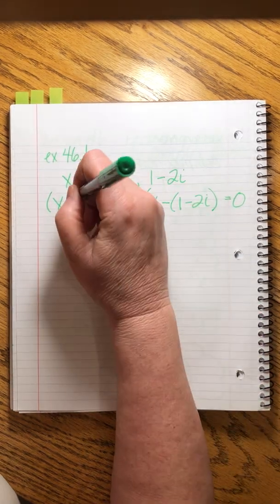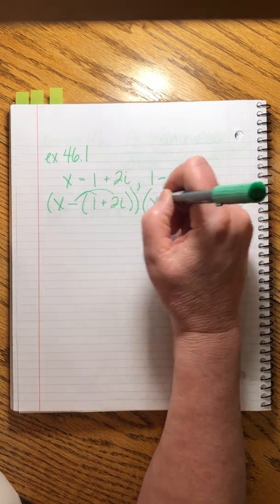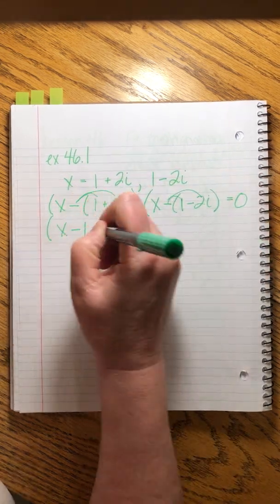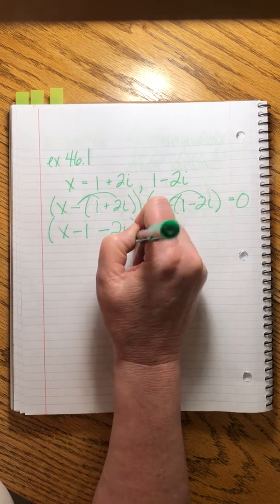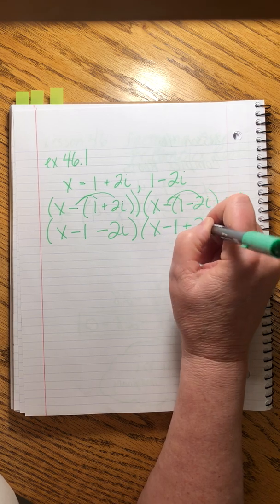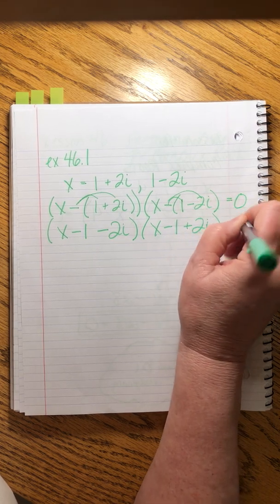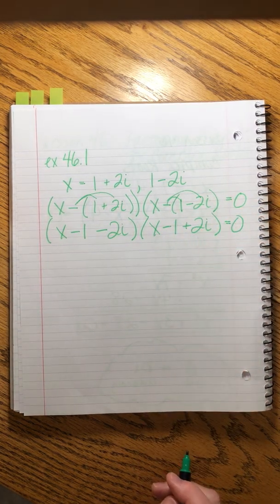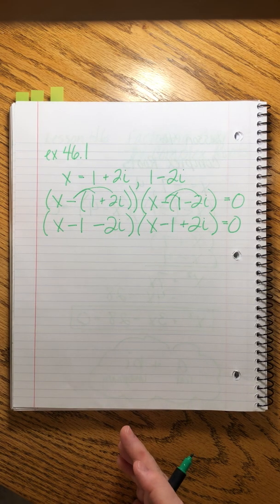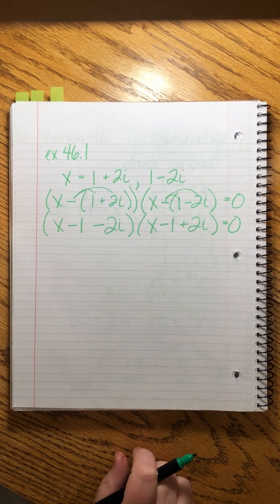Now we have to distribute these. So this will be x minus 1 minus 2i times x minus 1 plus 2i equals 0. Look good? We're following the exact same procedure that we did for the simpler version that I reminded you of just a hot minute ago. Now we're just seeing, it's a little messier, but it's more or less the same.